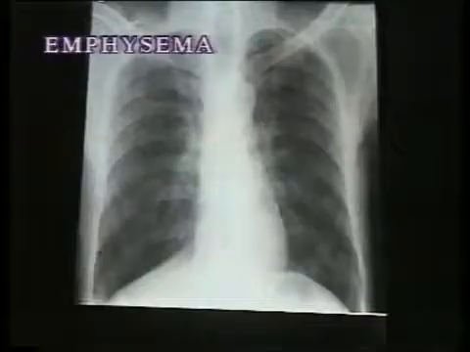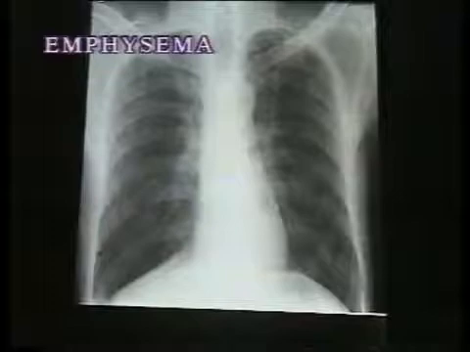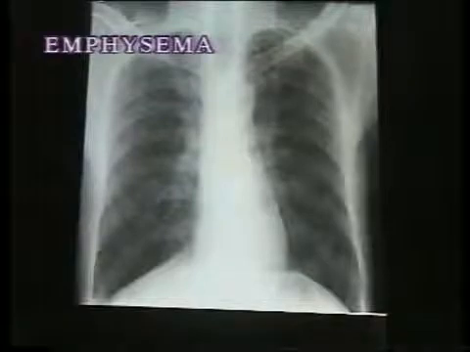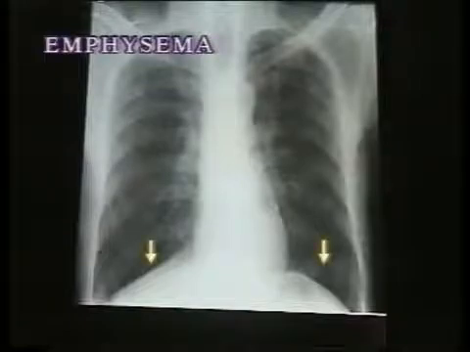Emphysema. In this X-ray of the chest, note the increased radiolucency of the lung fields. The lungs appear more translucent and dark due to an increase in the air space in emphysema. Now note the low and flat diaphragms.